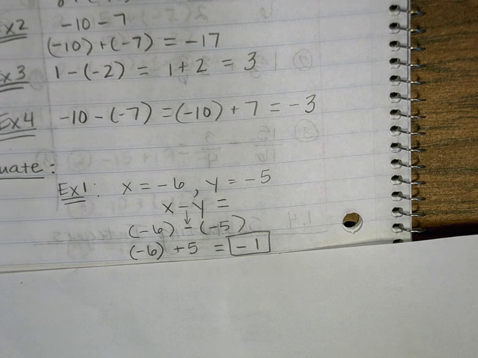The most common mistake people make is in subtraction problems like that, they don't use parentheses and they would do negative 6 minus 5. What's negative 6 minus 5? Negative 11. Is negative 11 and negative 1 the same thing? No. That's the most common mistake, so it's very important to use your parentheses.